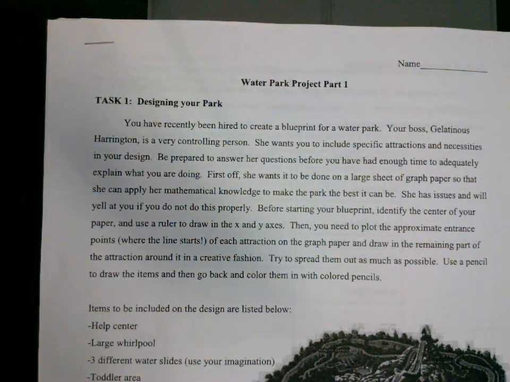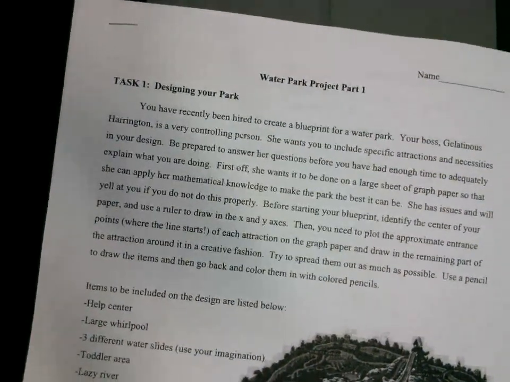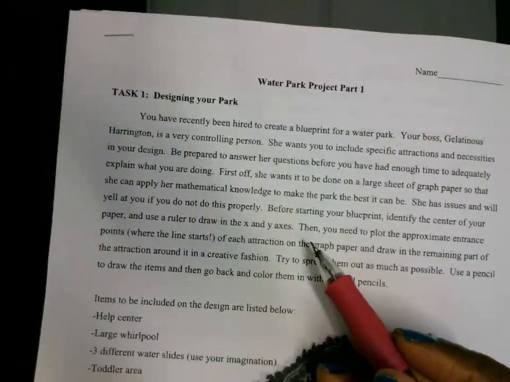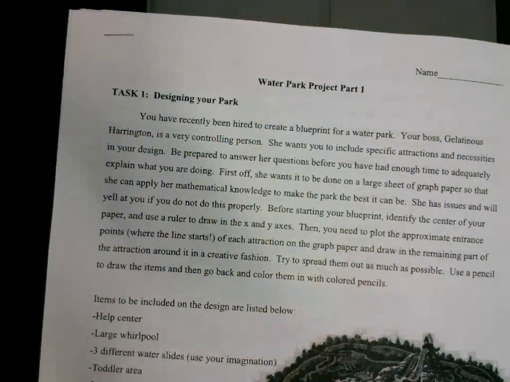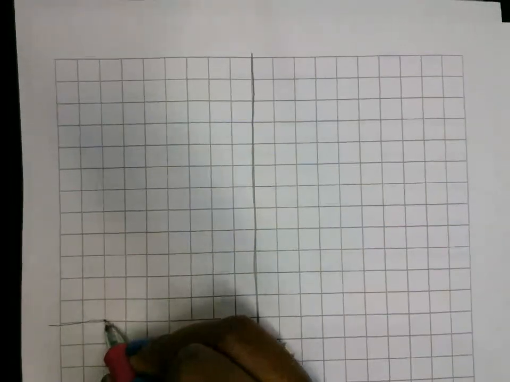All right, Math 1, this is your help video, the second help video for your water park project. We've already talked about how to set our graph up. And just in case you forgot, the first task was to create basically a floor plan or a map of your water park.